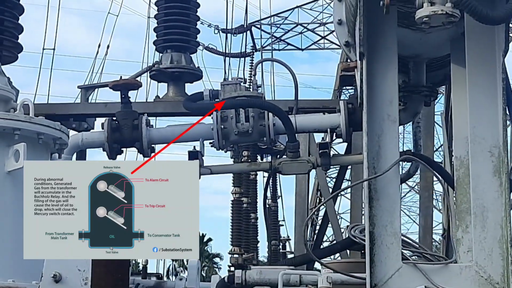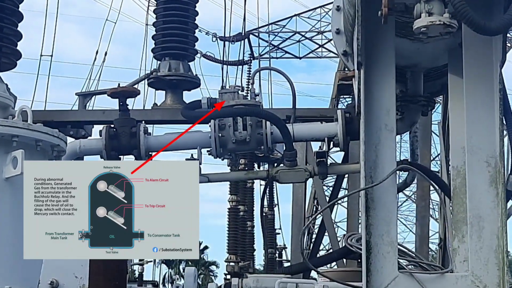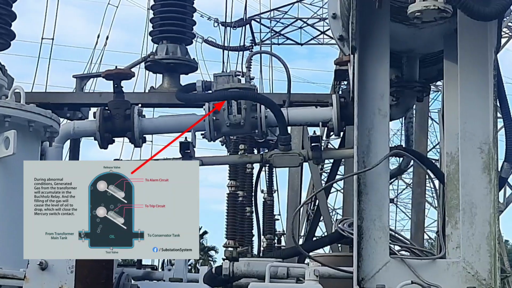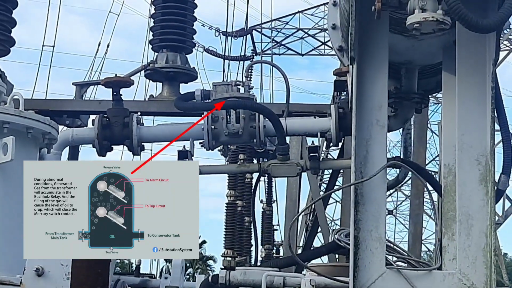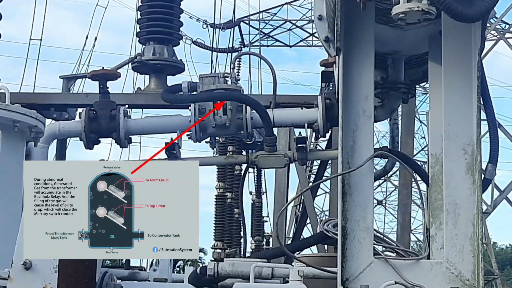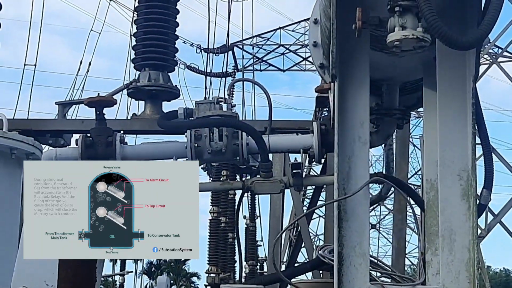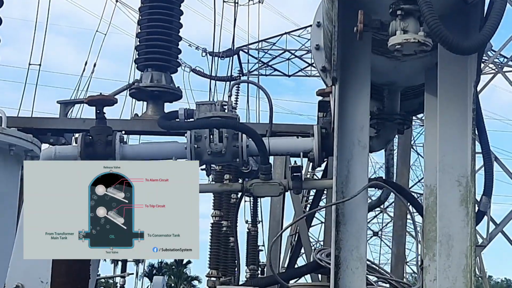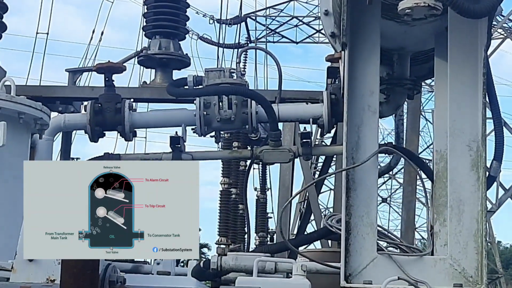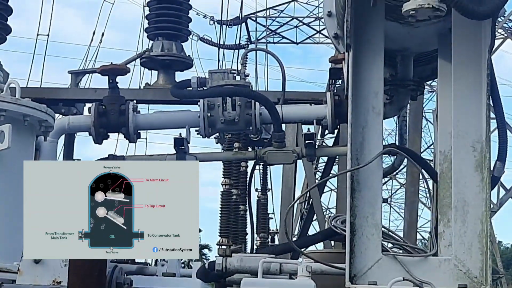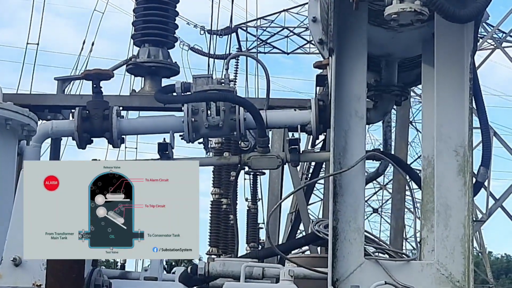relay. The construction of this relay has been made in such a way that the trapped air inside will replace the oil, will keep pushing the oil down, because of which the float on top of the relay inside will be actuated, shorting and giving you alarms.